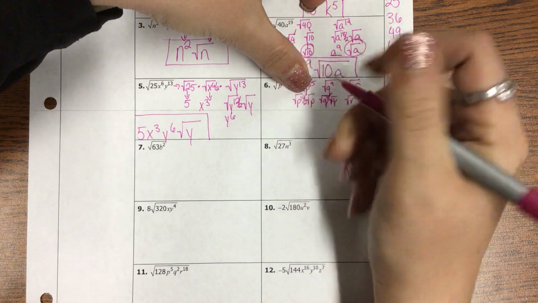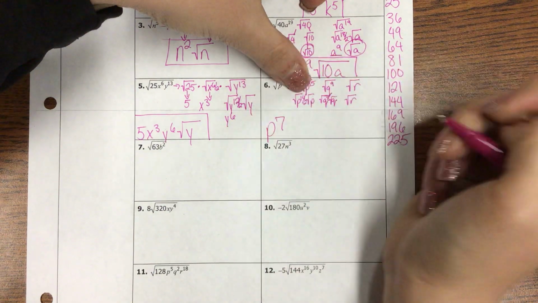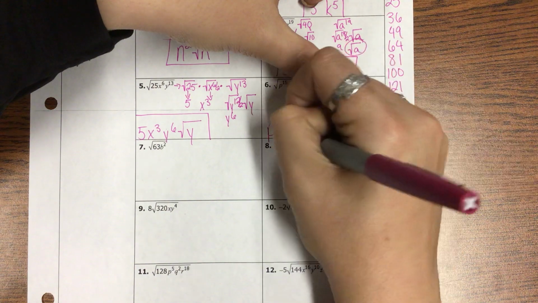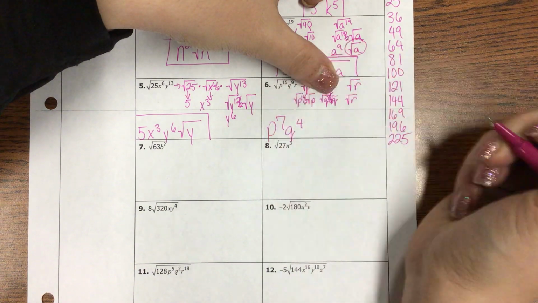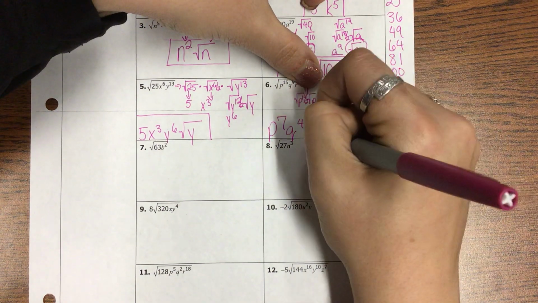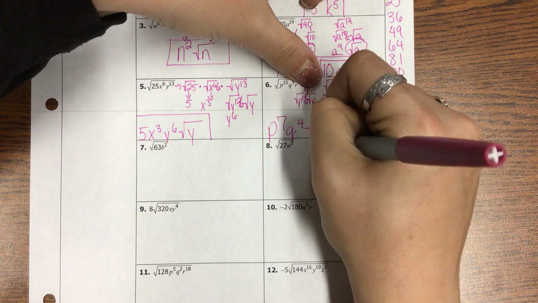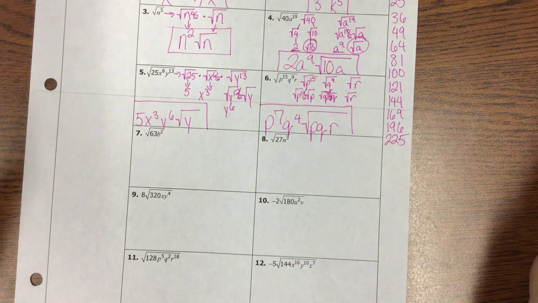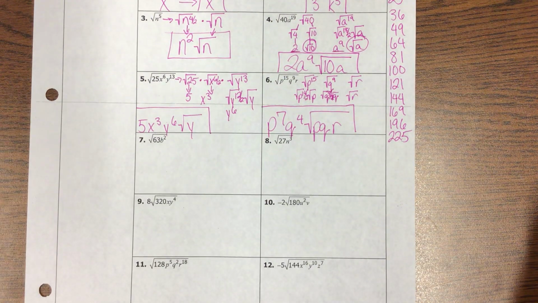P to the 14 divided by 2 gives me p to the 7. Q to the 8 divided by 2 gives me q to the 4. And then I have anything that is left underneath my radicals. These answers get ugly. I get it.